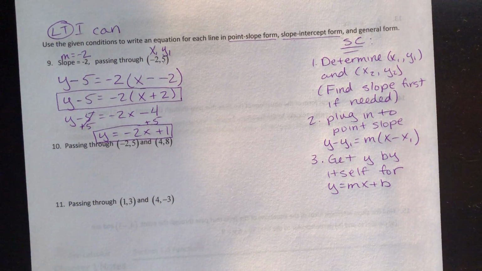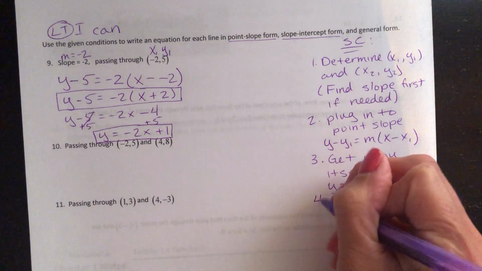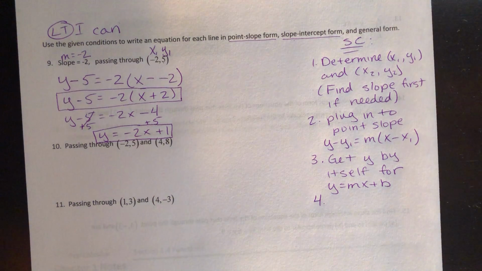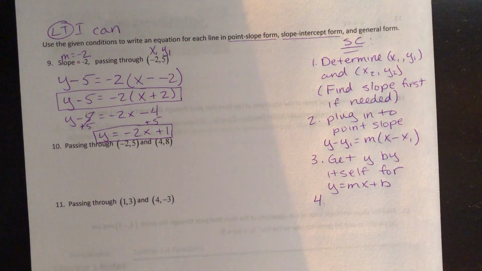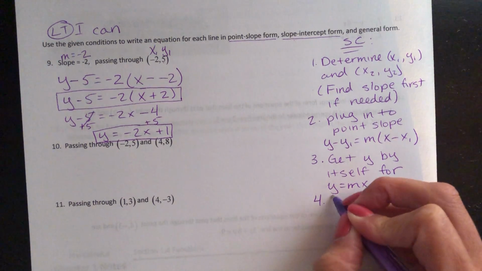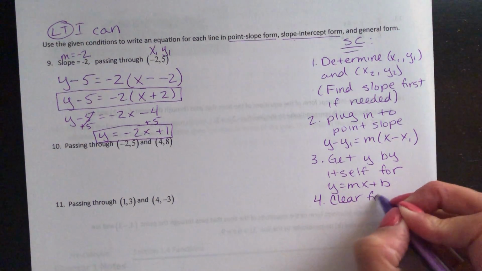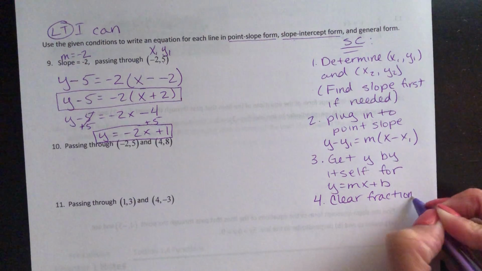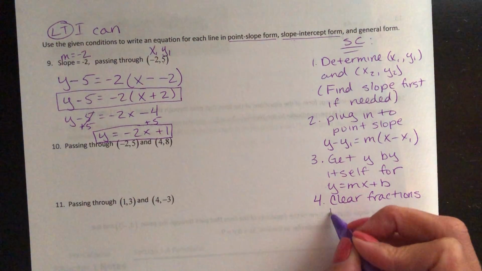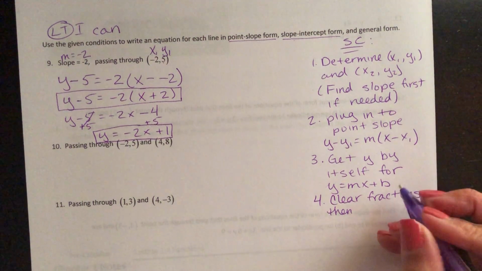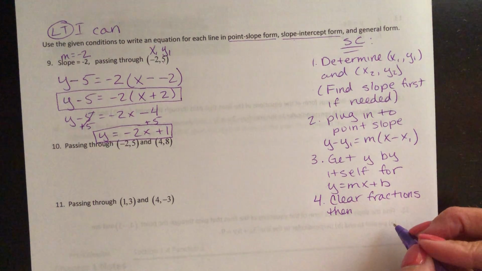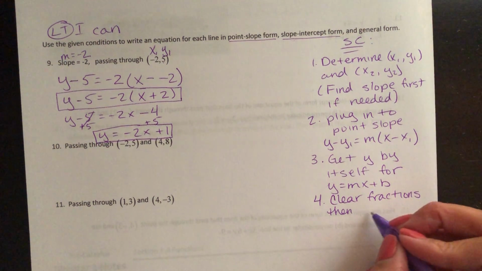Okay, lastly, we need to get it into general form. So to do that, if you have any fractions, you must clear those first. I don't have any fractions in this one, but let's put that in our notes. Clear fractions. Then move everything equal to 0.